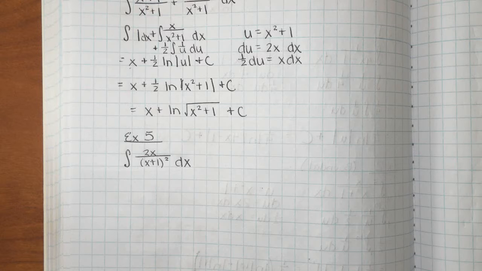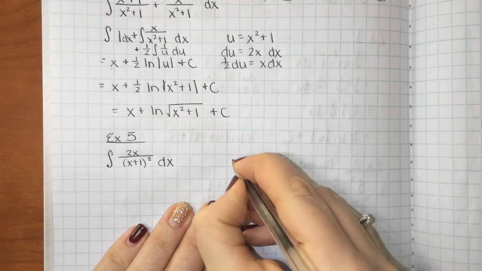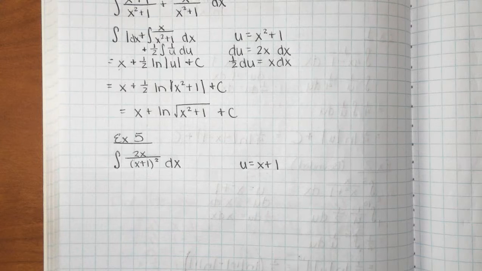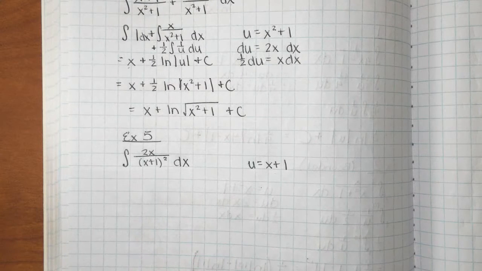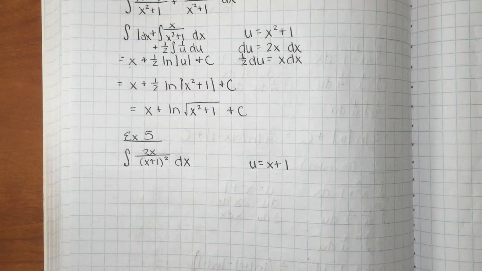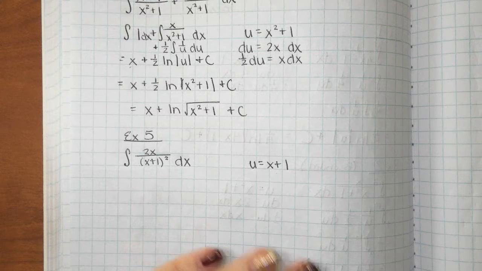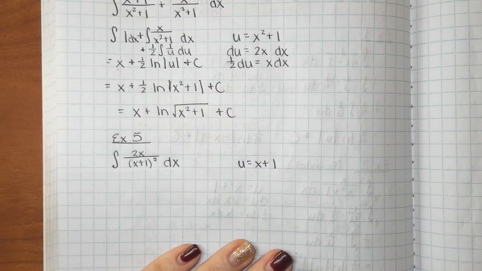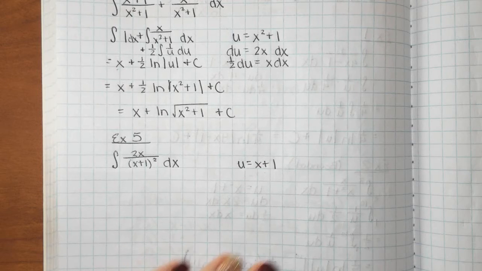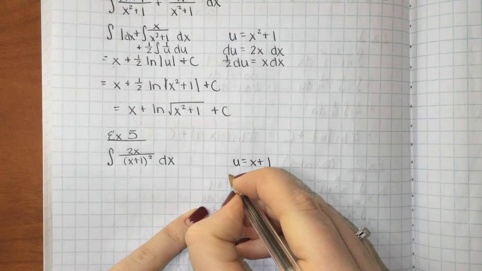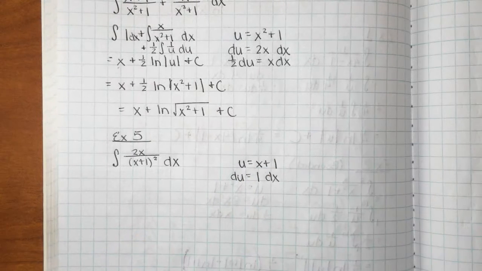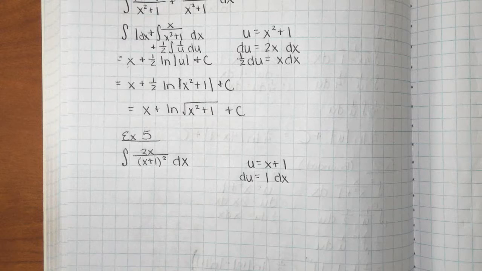Okay, so we've got to think. Let u be x plus 1. It doesn't work? What do you mean it doesn't work? It has to work. There has to be some way to do this. Why do you think it doesn't work before you figure it out? So, Anthony says it doesn't work. Why are you saying it doesn't work? Because du happens to equal 1 dx, right? Okay. It takes care of dx.